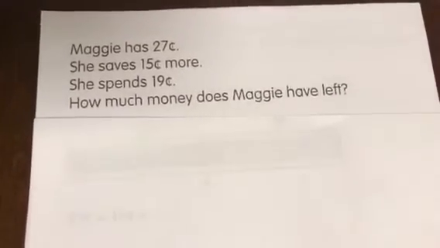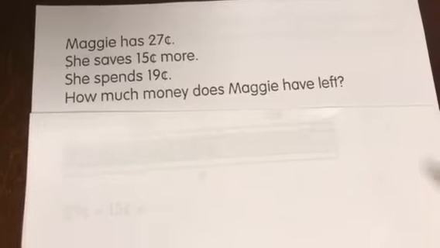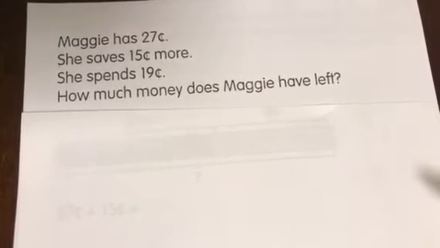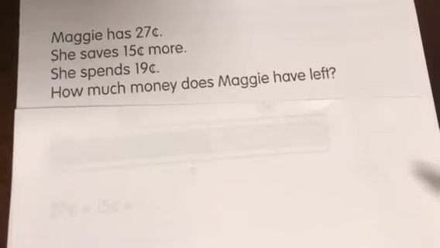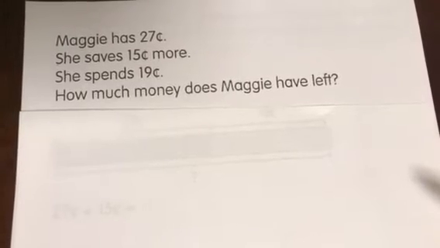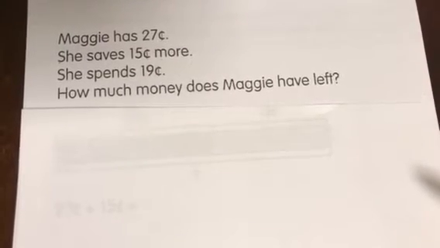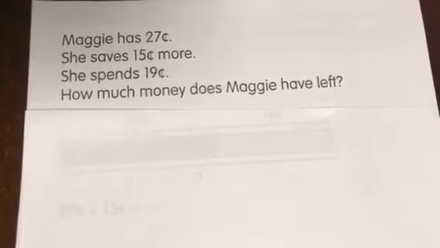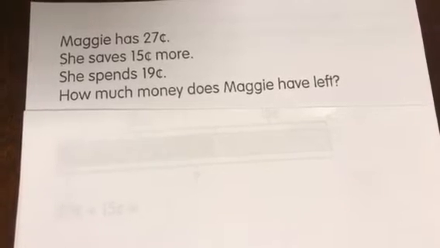Our first problem says, Maggie has 27 cents. She saves 15 cents more. She spends 19 cents. How much money does Maggie have left?